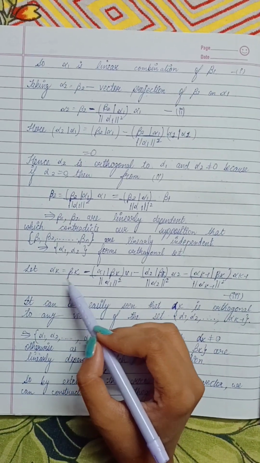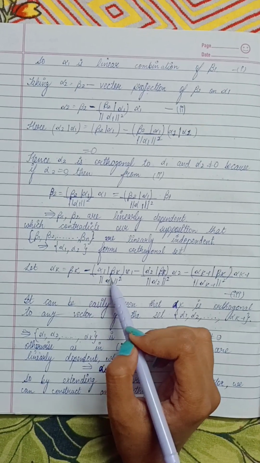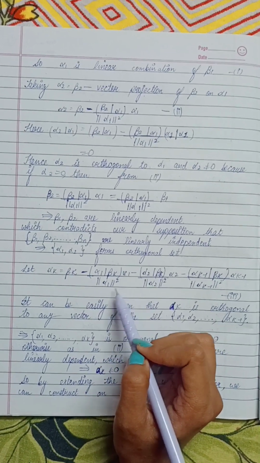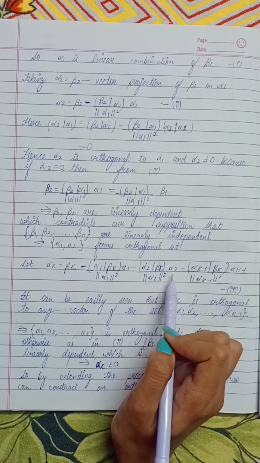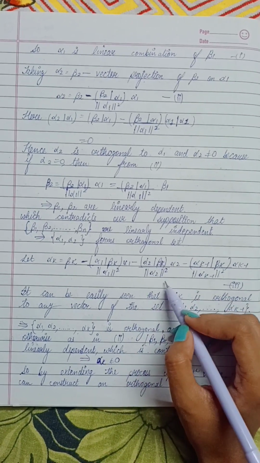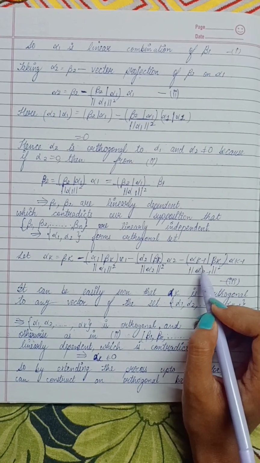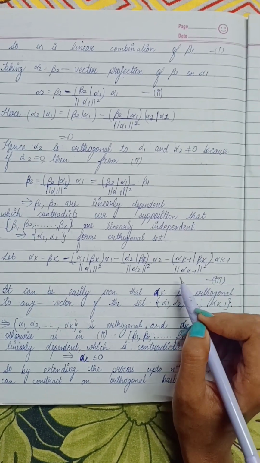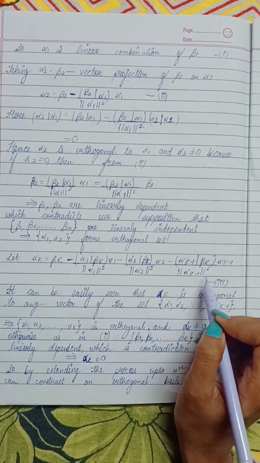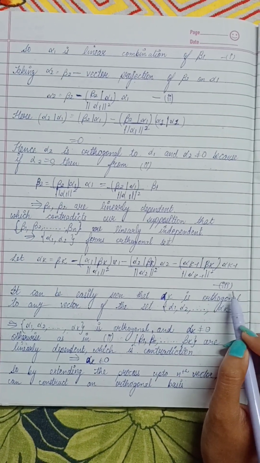Now let alpha k equals beta k minus (alpha 1, beta k) into alpha 1 upon norm of alpha 1 whole square, minus (alpha 2, beta k) into alpha 2 upon norm of alpha 2 whole square, and so on, minus (alpha k minus 1, beta k) into alpha k minus 1 upon norm of alpha k minus 1 whole square. This is equation number 3.